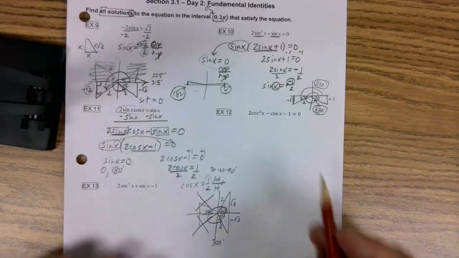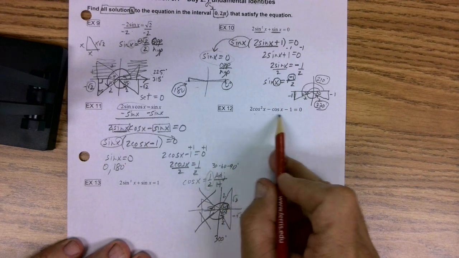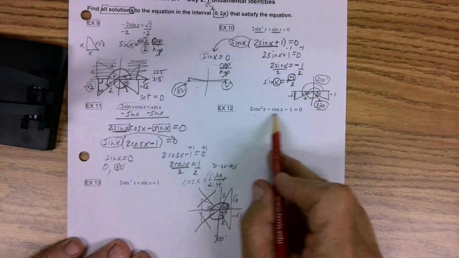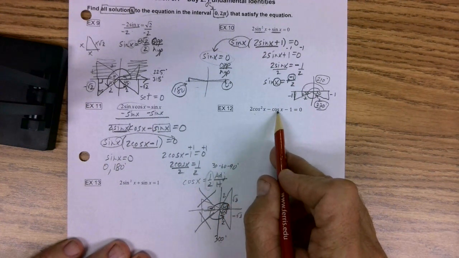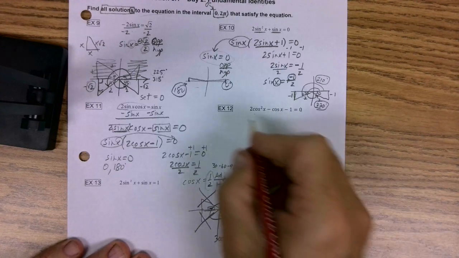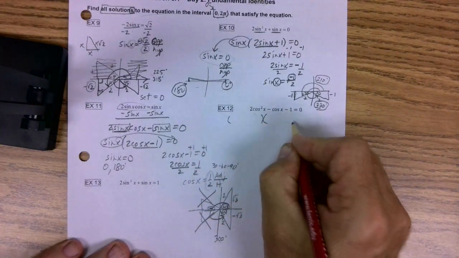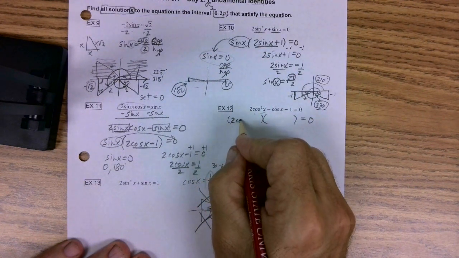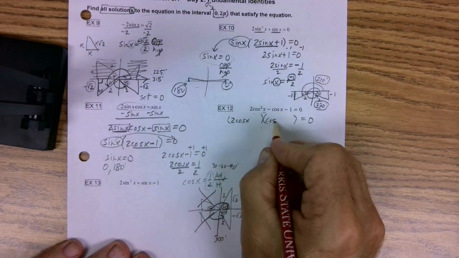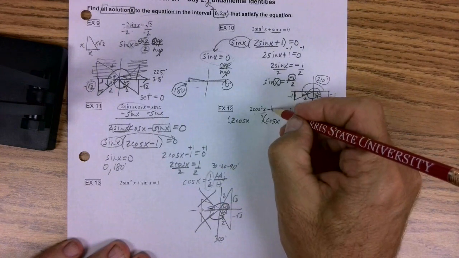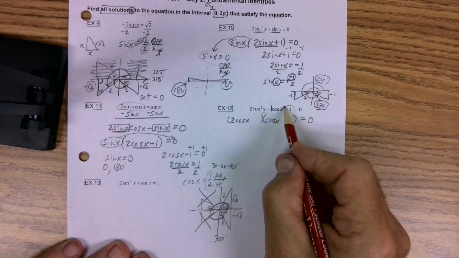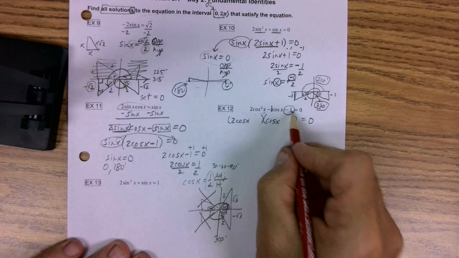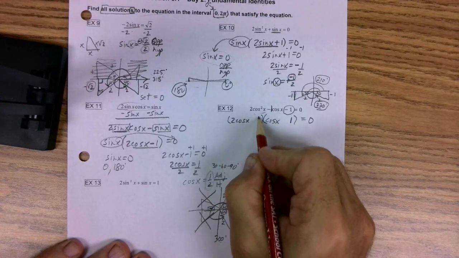All right, we have a classic trinomial right here. See that? This is like 2x squared minus x minus 1. And if you let your brain just kind of think of it that way, you'll have a lot easier time factoring. So this is 2 cosine x, cosine x. Remember, there's a negative 1 in here. And if this is a negative 1, I know this has to be a 1 and this has to be a 1.